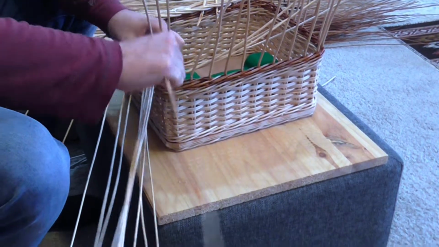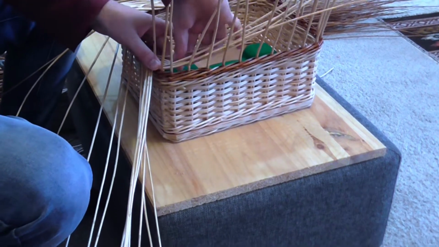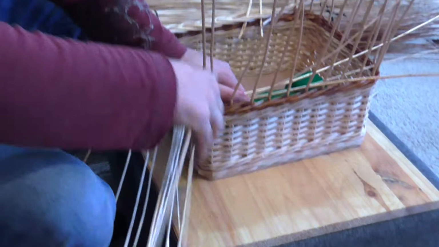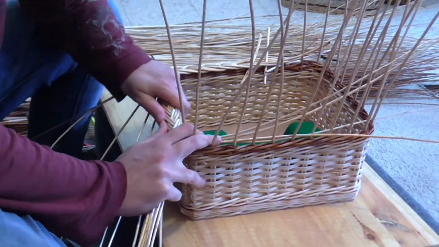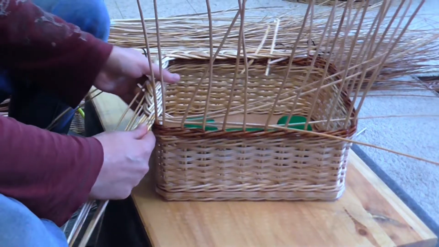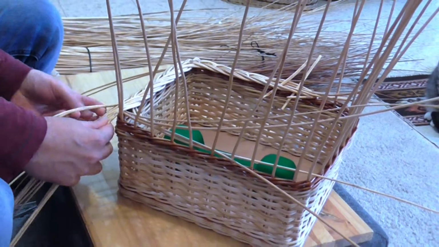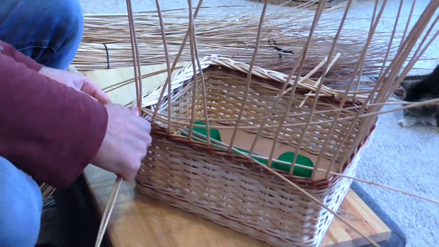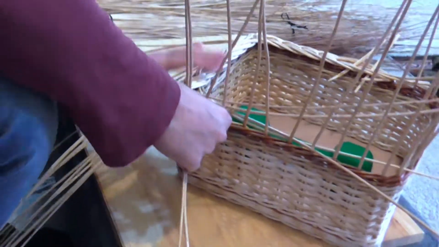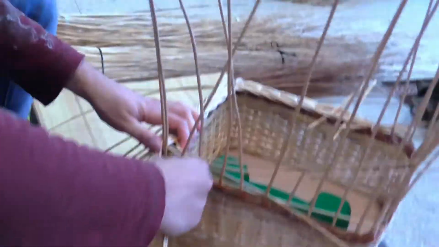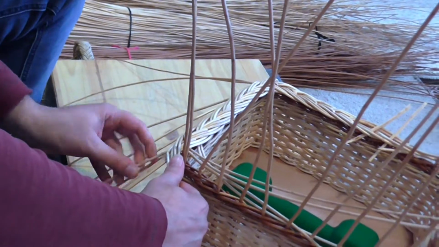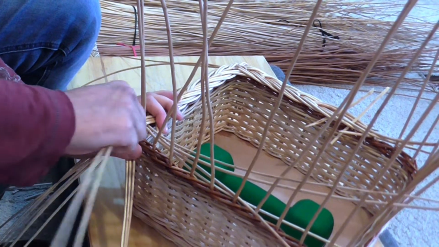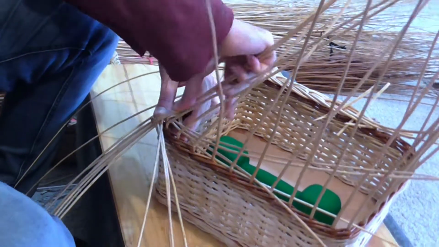Going to the next corner, we'll just look at it again. So, we are piling them up, and then after piling up we can either curve or fold the weavers. Let's try folding here.